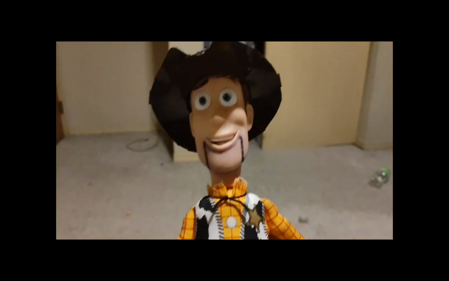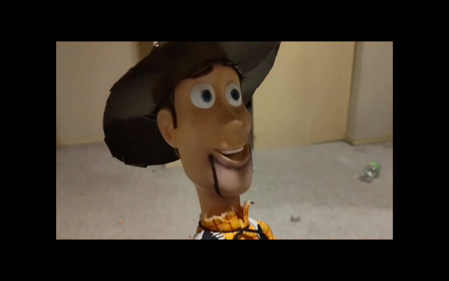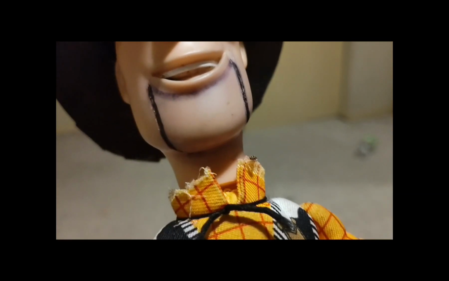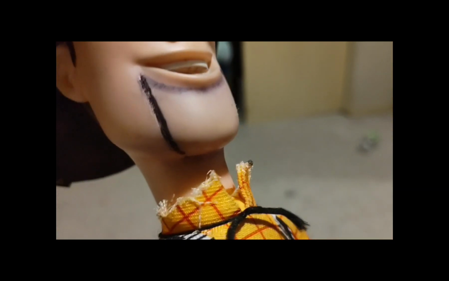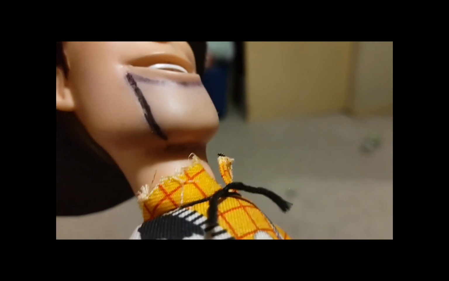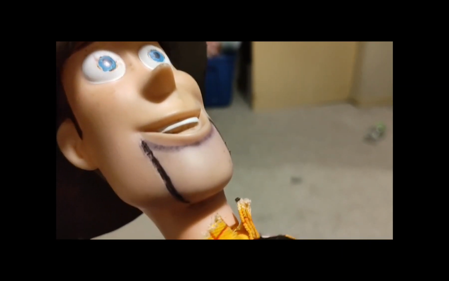So obviously here's Woody. As you guys can see, I made him look like a ventriloquist dummy thanks to the little sketched on lines on Woody's chin.